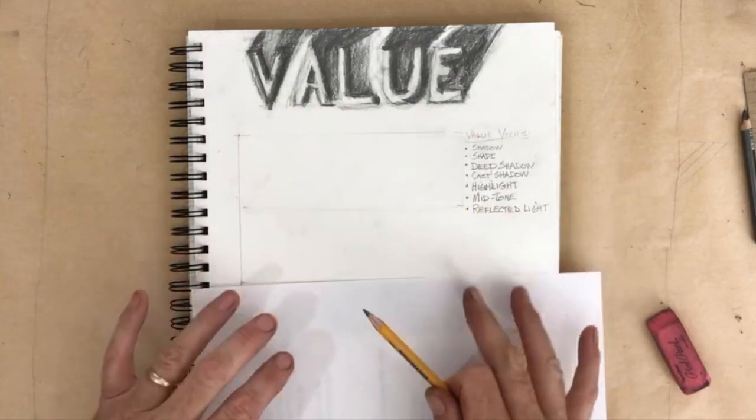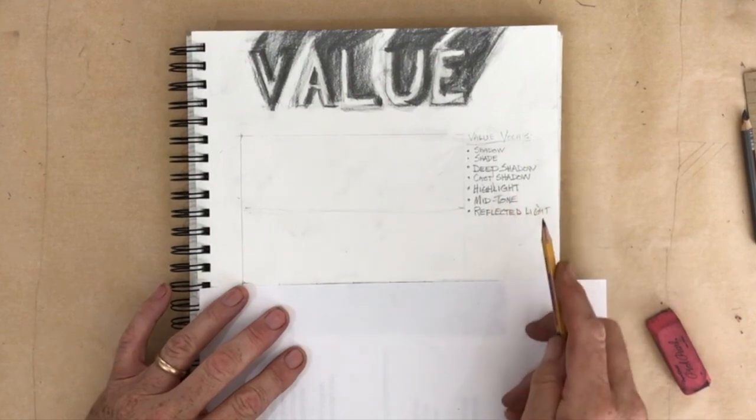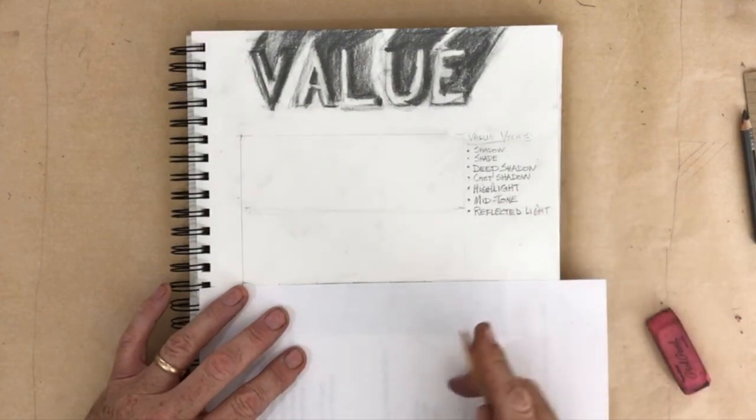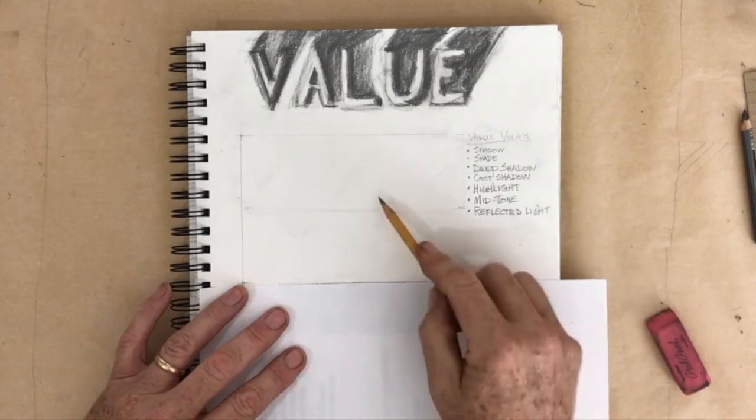The idea is to focus on getting a full range of value in your drawing. So I'm keeping it simple. It'll be like looking into a window at a geometric form being lit from above.